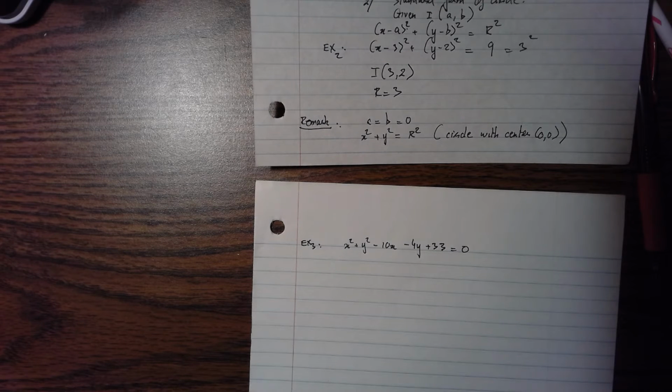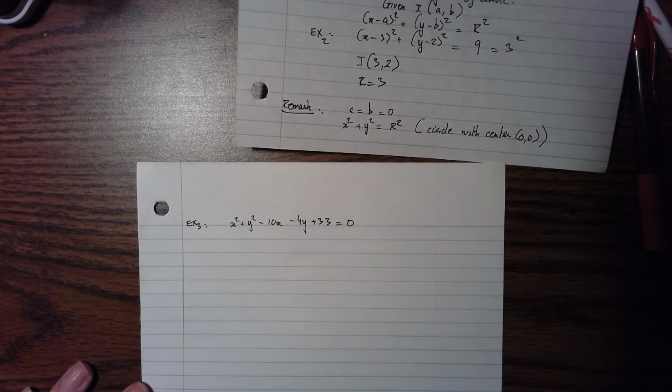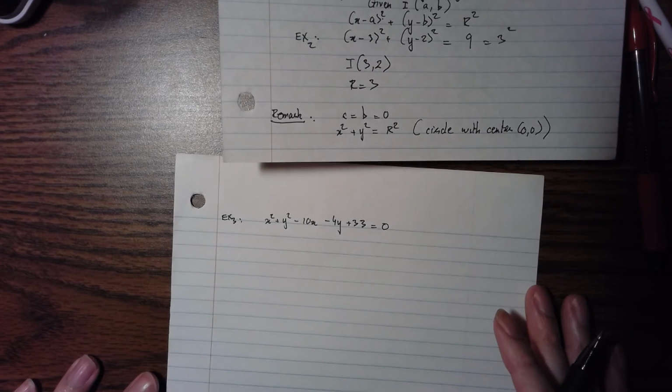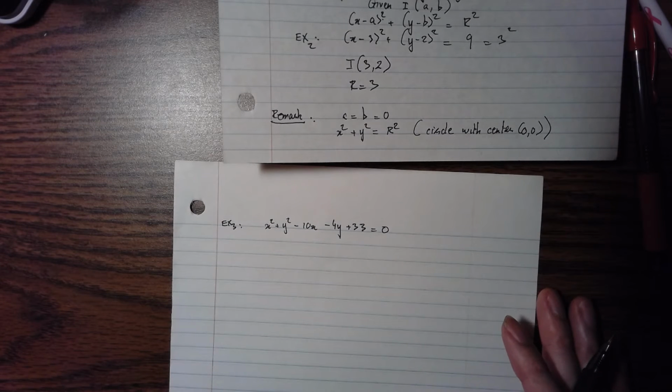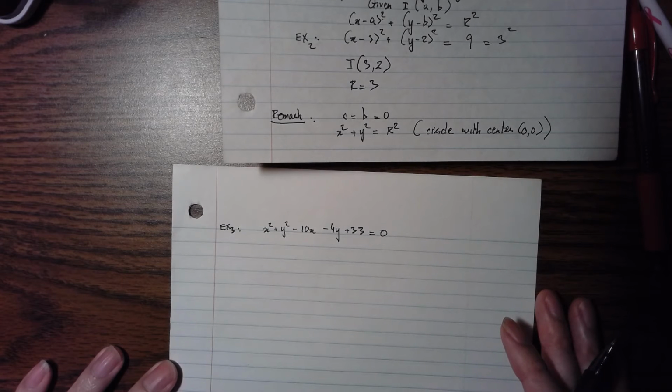So how are we gonna convert it? Very easy. We're gonna use completing the square. Remember the method we already learned in college algebra. It means that we try to bring it to the perfect square.